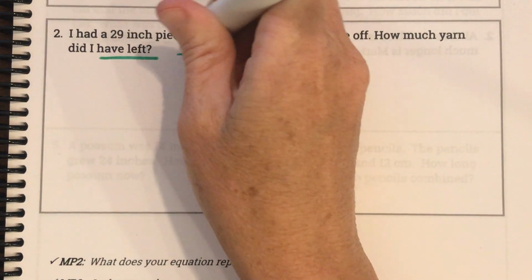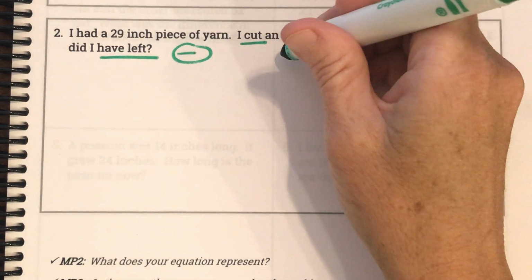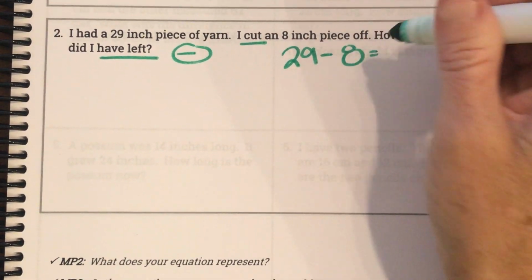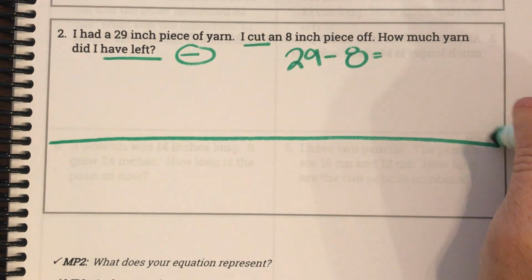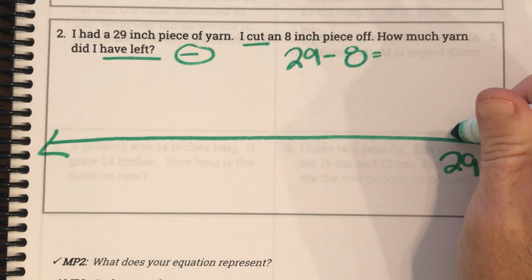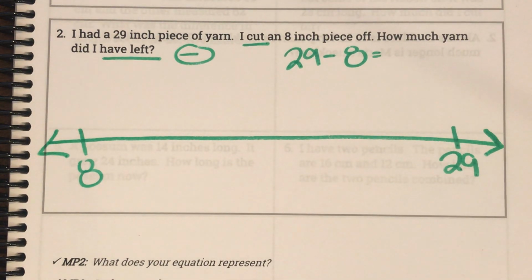These words, she cut it, and how much do I have left tell me it's also a subtraction problem. So let's set up our equation, and then let's set up our number line and get ready to count backwards to see how many counts it takes us. So we're at 29 and we need to get all the way to 8.